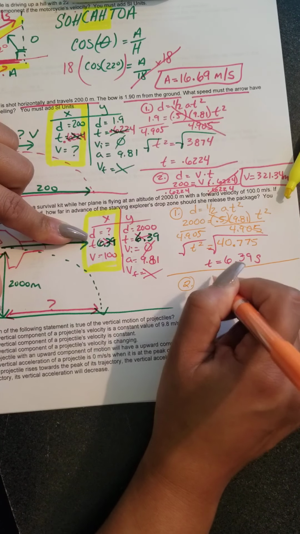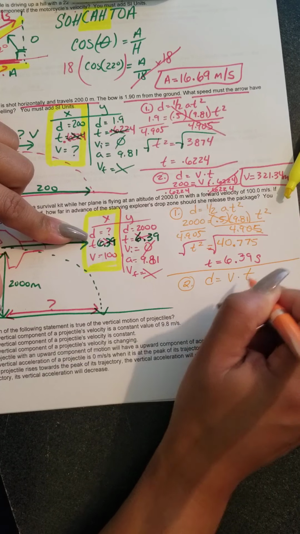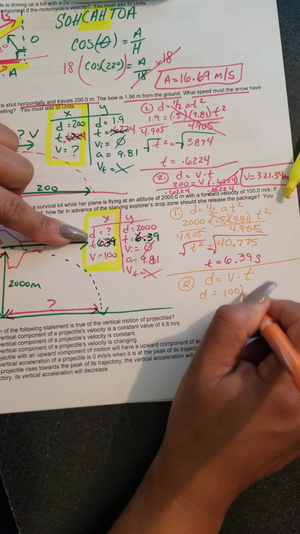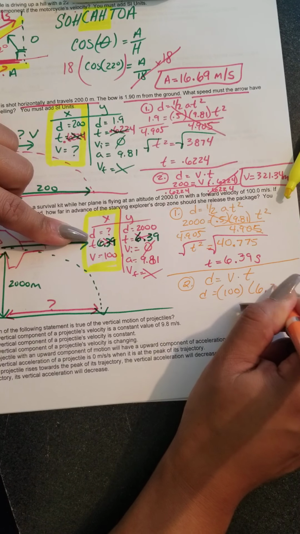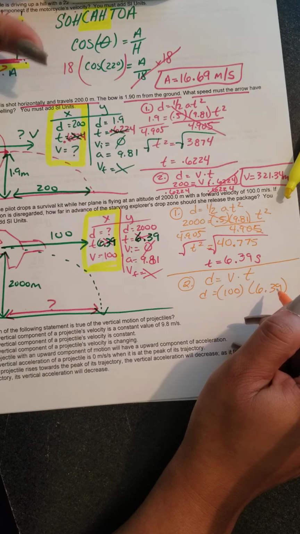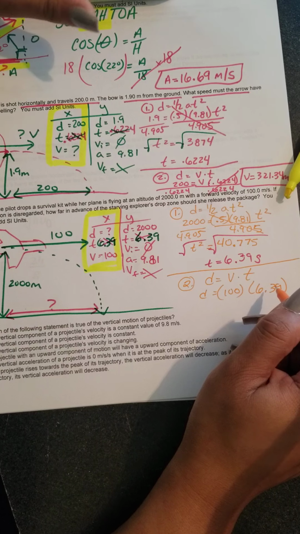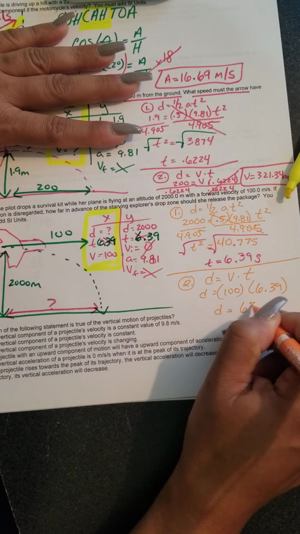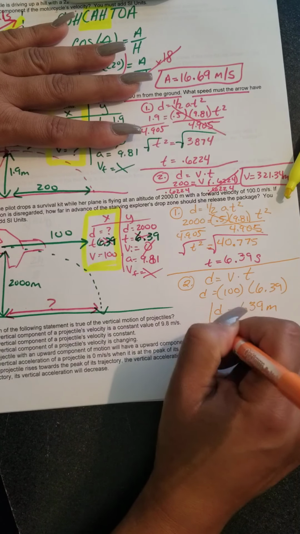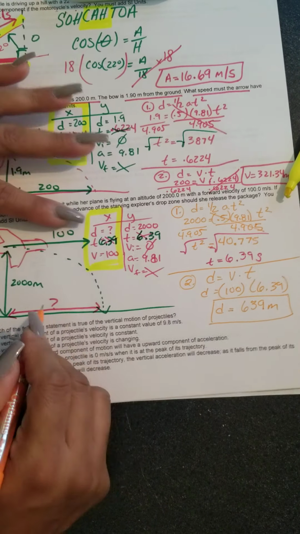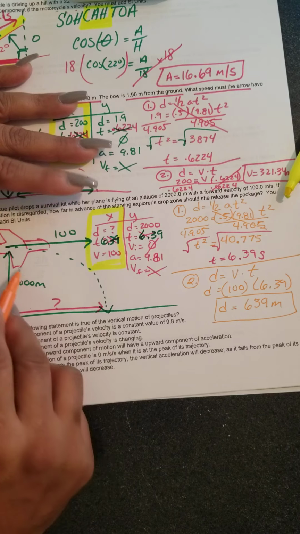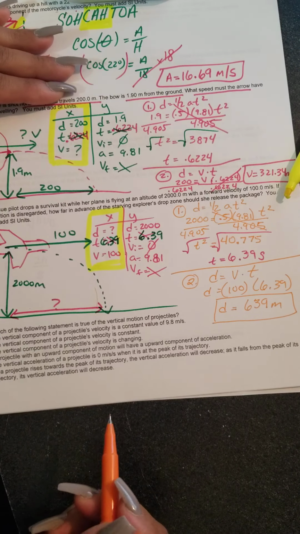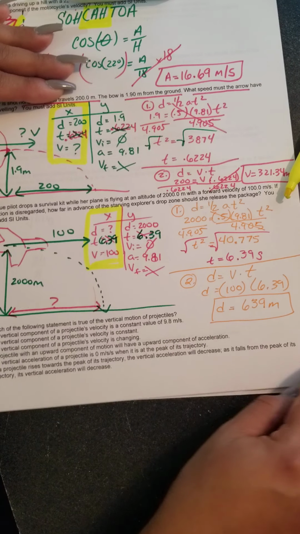So part 2, d equals v times t, or d equals 100 times 6.39. So 100 times 6.39 comes up to a distance of 639 meters before you hit that drop zone is where you need to release the package so that it will fall right on the correct spot. Okay, that's my answer. Let's move on.